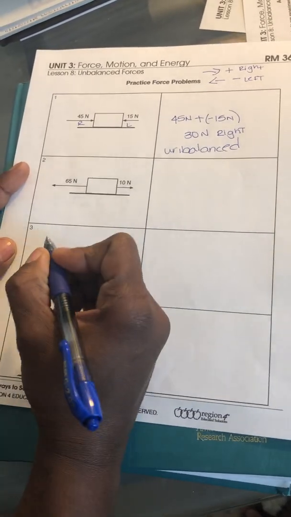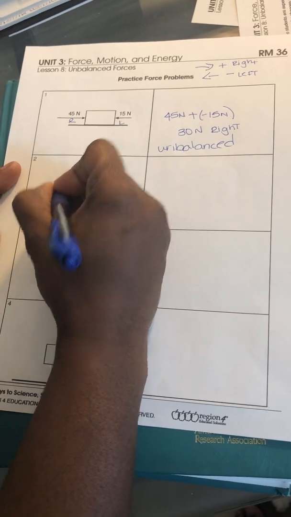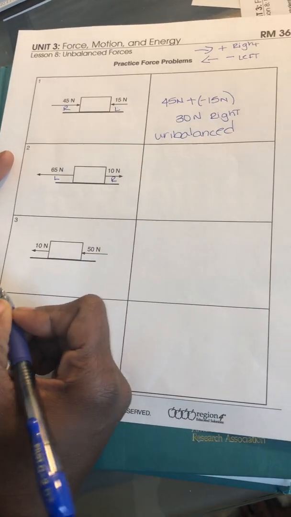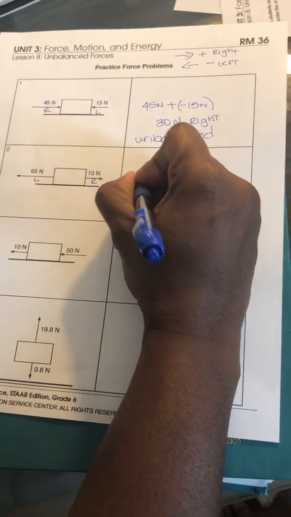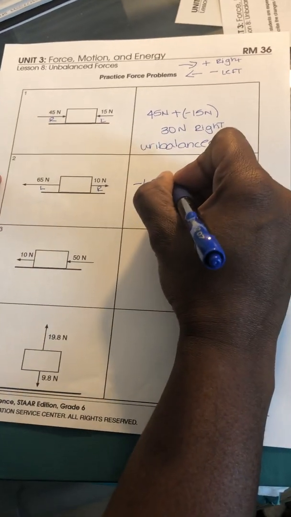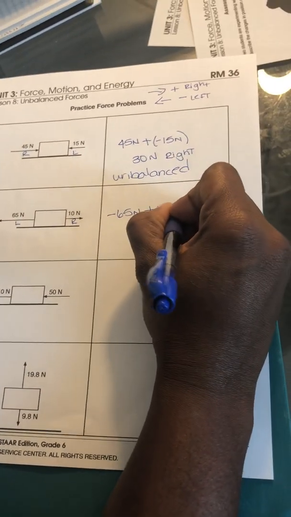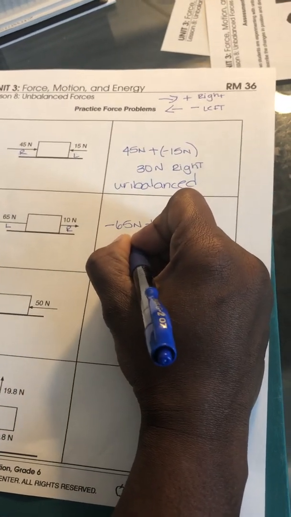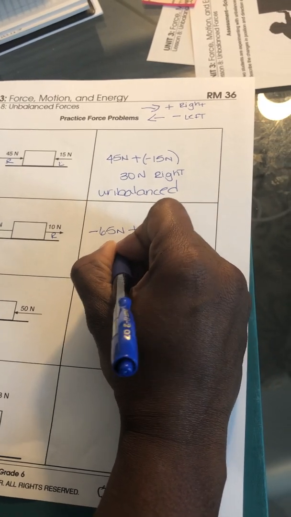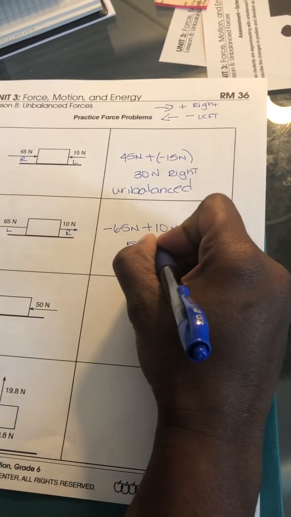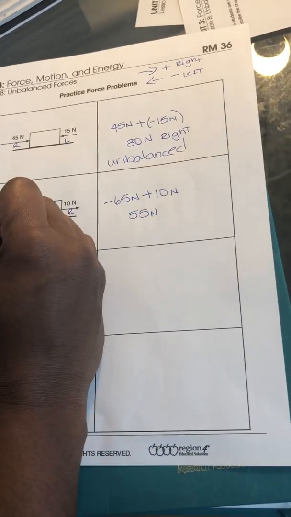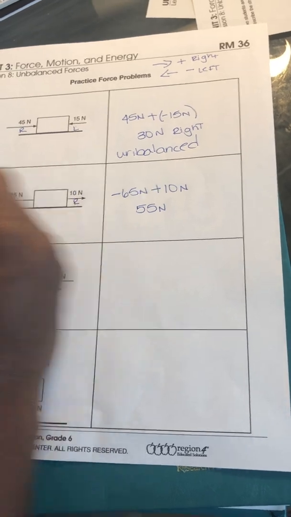The next problem, we have 65 newtons to the left, 10 newtons to the right. So we're going to add negative 65 newtons plus 10 newtons. And that's going to give us a force of 55 newtons. Which direction is that force going? The greater force is going to the left side.